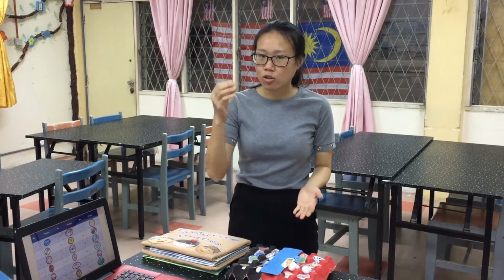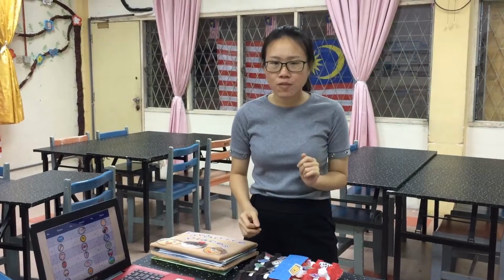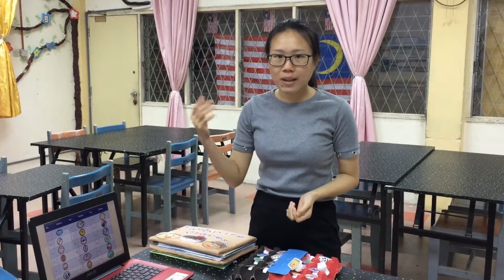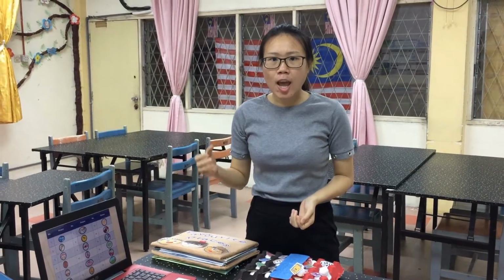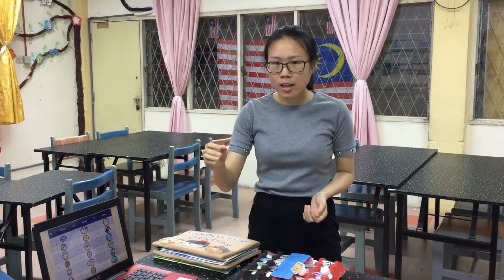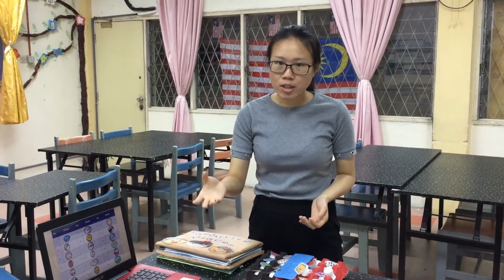Okay, these two activities mainly use sorting skills. When students are sorting the pictures by initial sounds, they have to listen attentively to the audio played by the teacher and finally identify the pictures that have the particular initial sounds.